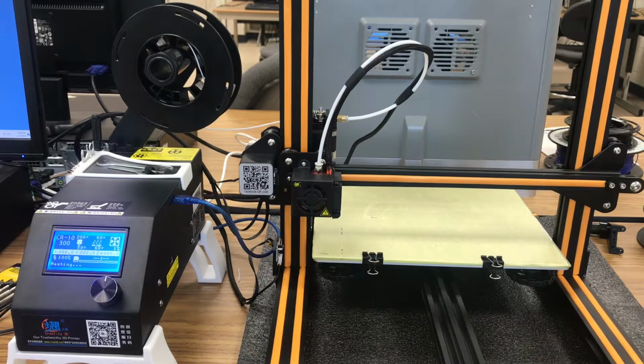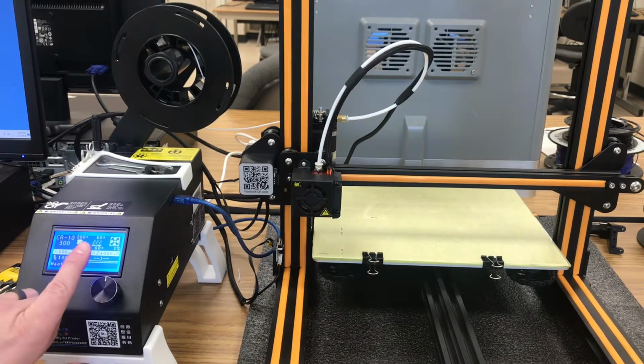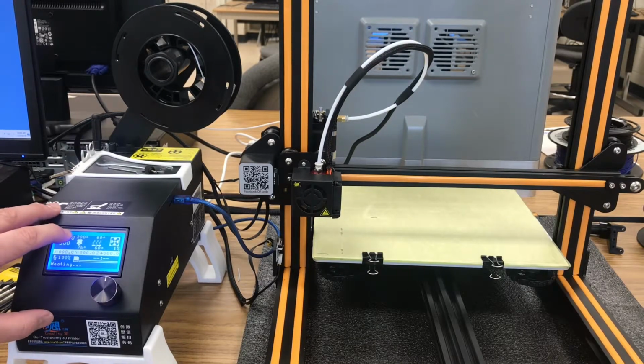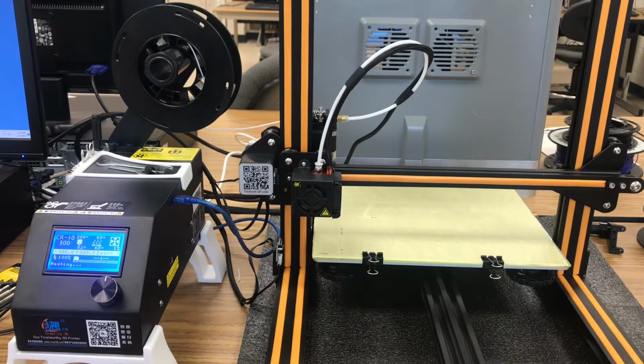Okay, and so we're back here just so I can show you again the status here. Our bed is now up to the heat that it wants to be. It's at 60 degrees Celsius out of 60 degrees Celsius. And we can say that it's now heating the extrusion tip. It's trying to get to 200 degrees, and it's 81. This will heat up quickly, 82, 84, and then we'll come back and show you as it starts printing.